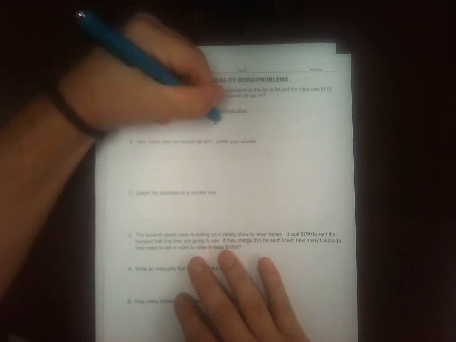Okay, so how much can he spend at the fair? This is always a good starting point. He can spend up to $25. So in inequalities, it's always going to tell you either the most you can do or the least you can do, and we'll always put that on the right side of the inequality. Our boy Daniel cannot spend more than $25. That is the maximum amount that he can spend.